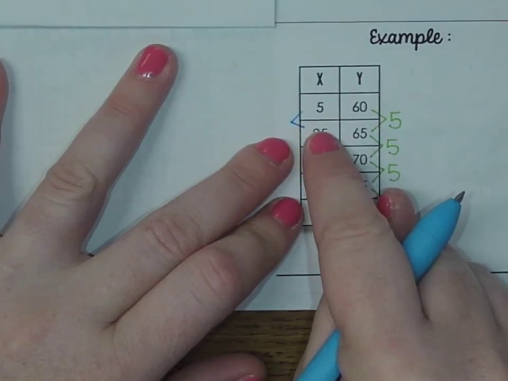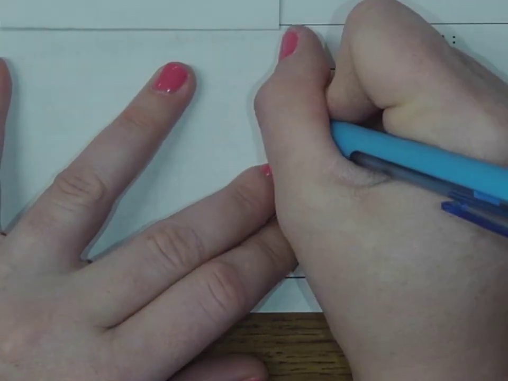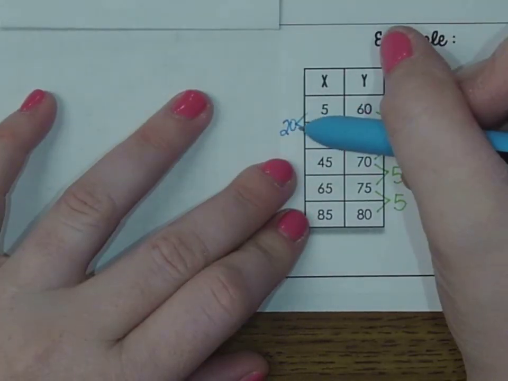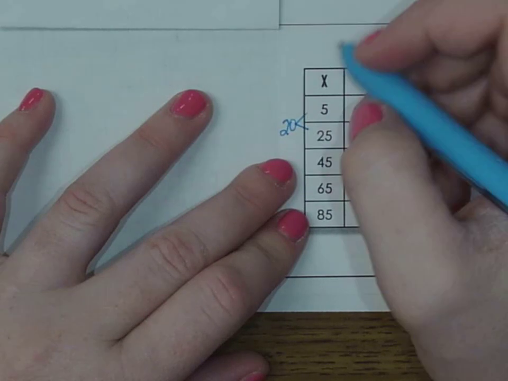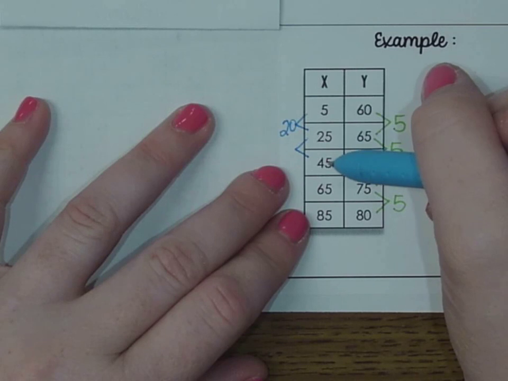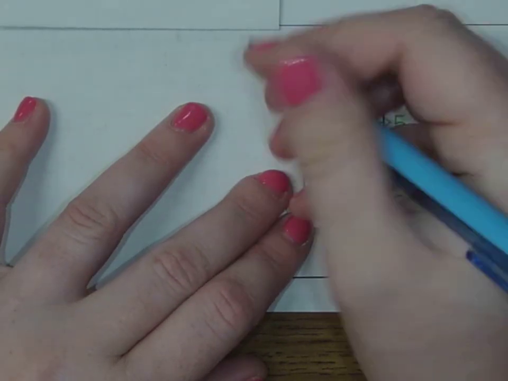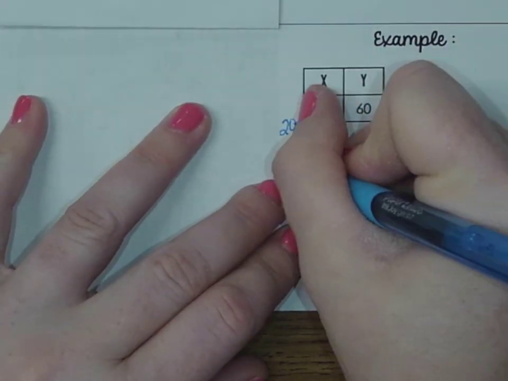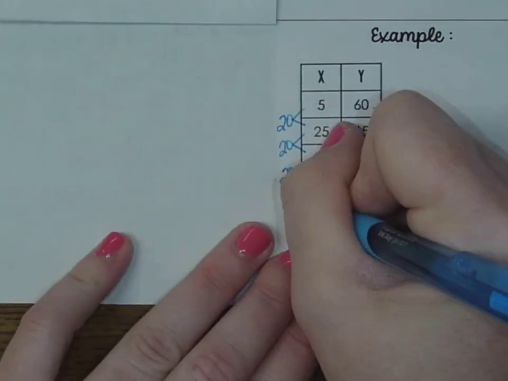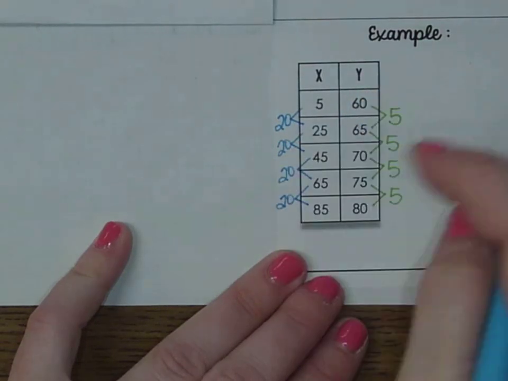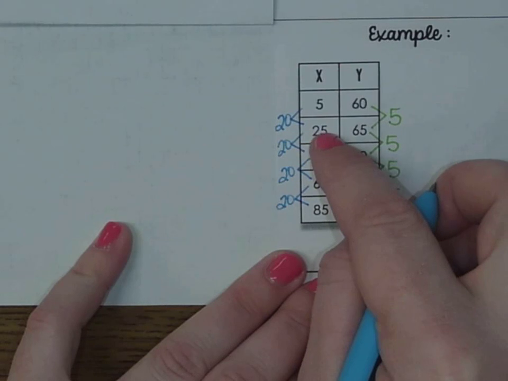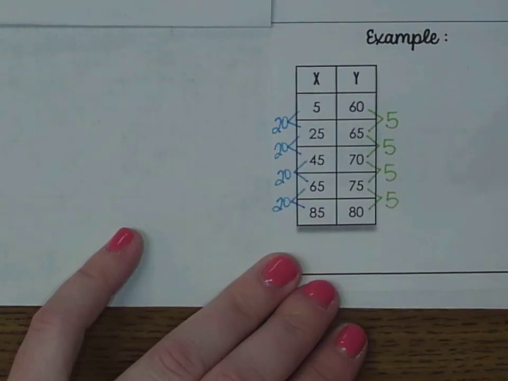So from 5 to 25, that goes up 20. 5 to 25 goes up 20, or you could subtract 25 minus 5 and you get 20. 25 to 45 is also 20. 45 to 65 is 20. 65 to 85 is 20. Again, you could subtract each of those. 85 minus 65, 65 minus 45, 45 minus 25, and 25 minus 5, and it would give you those numbers.